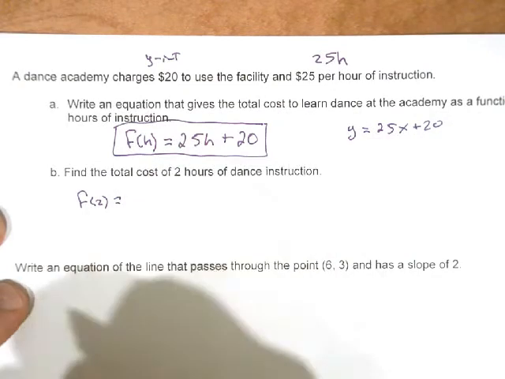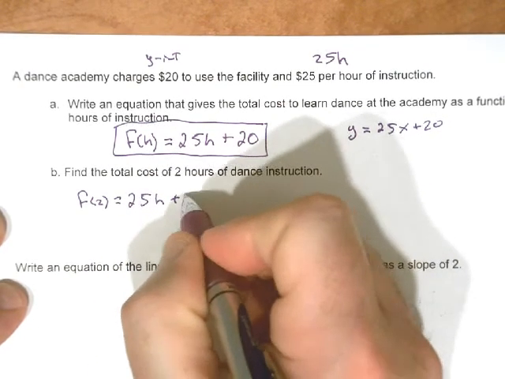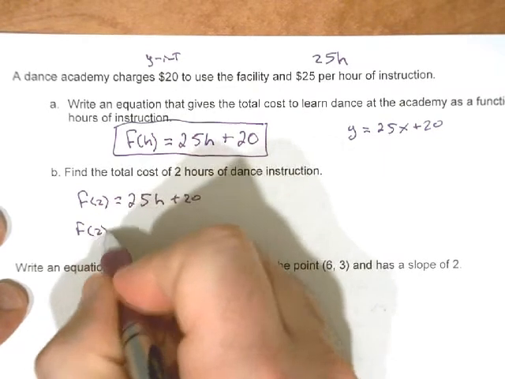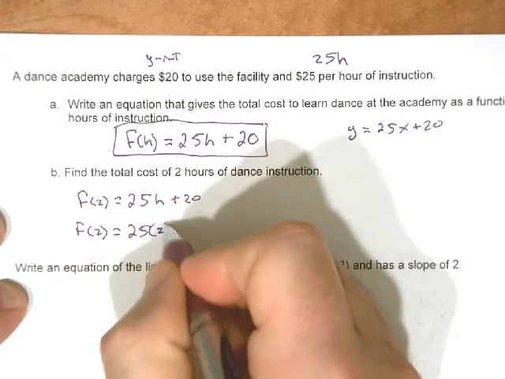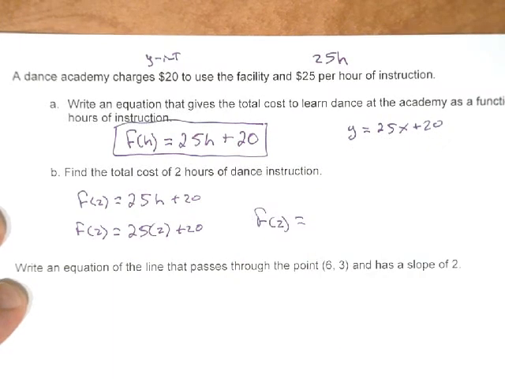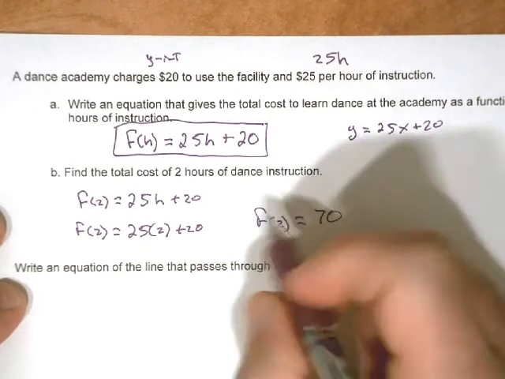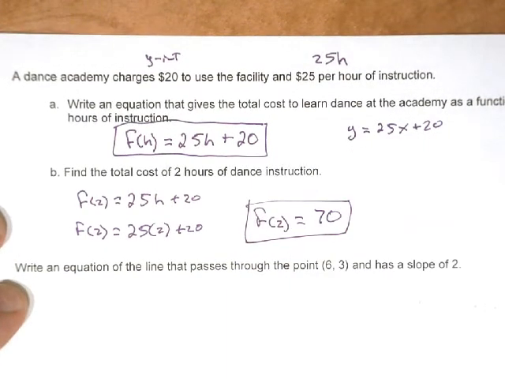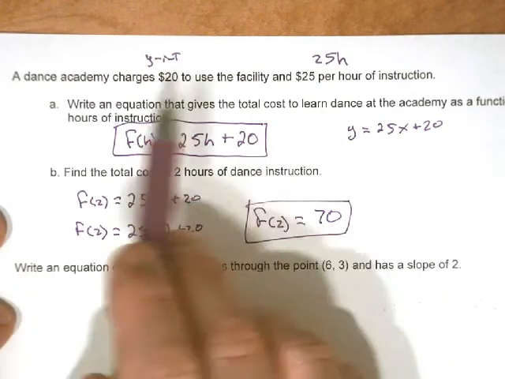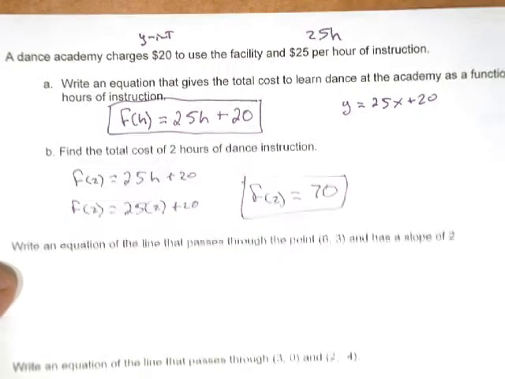So again, we're just substituting that in there. So it's our f of 2. What is that going to be with our equation of 25h plus 20? So it turns out to be f of 2 equals 25 times 2 plus 20. So our f of 2 hours is going to come out to 50 plus 20 more is 70. So 2 hours of instruction cost us $70. Because again, we have to pay the initial 20 and the 2 hours, 2 times 25.